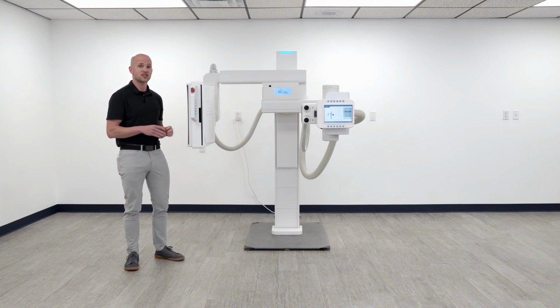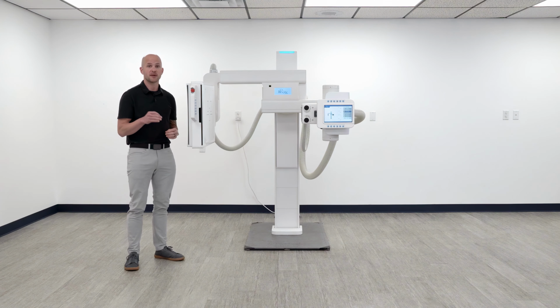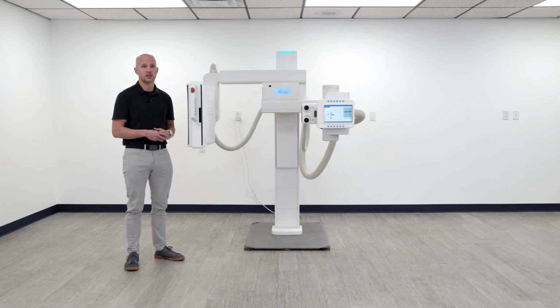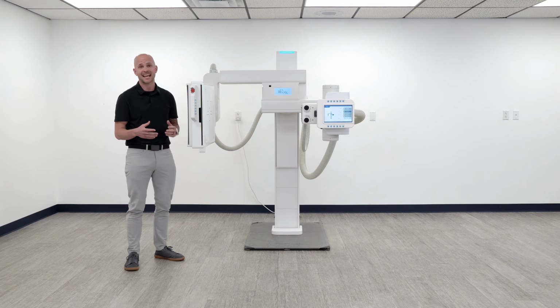And we pre-stage all of our systems with the specs you need versus paying for what you don't. So if you have the need to add AEC, a larger tube generator, or even plan to add auto stitching down the road as your practice grows, we can certainly do that.